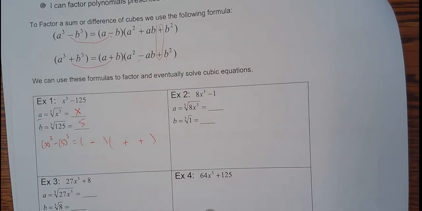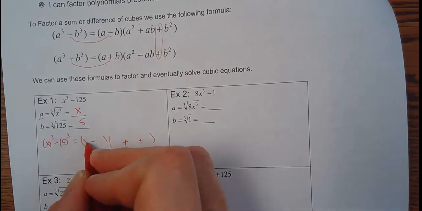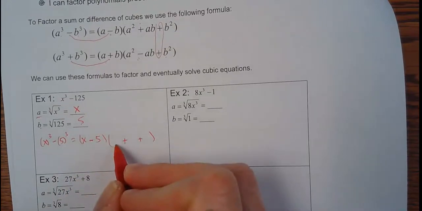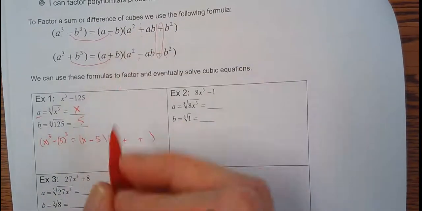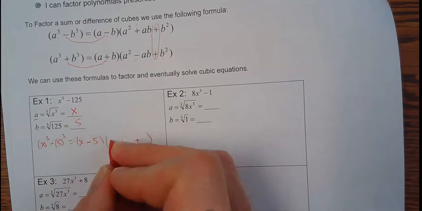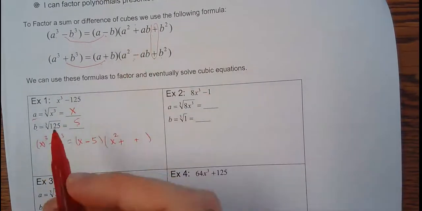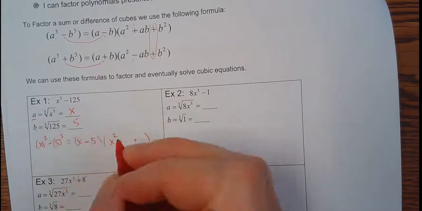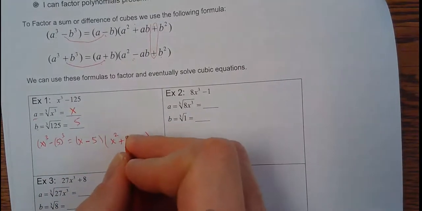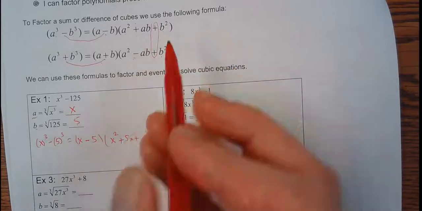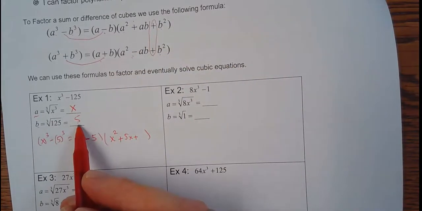Now fill in your A and B. So the first one is just A, the second one is just B. This one is going to be A squared. So A squared would be x squared, because A is x. The next one is A times B, so I'm going to take 5 times x. Now you can say x times 5, but that doesn't make sense. We want to write it as 5x. The last one then is B squared. B is 5, so what's B squared? 25.